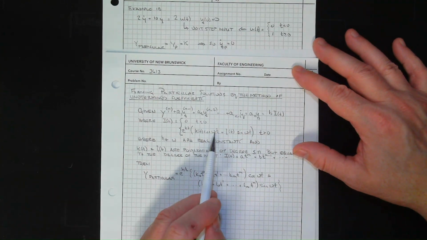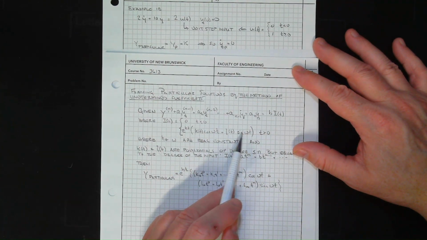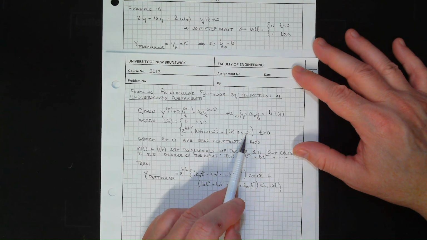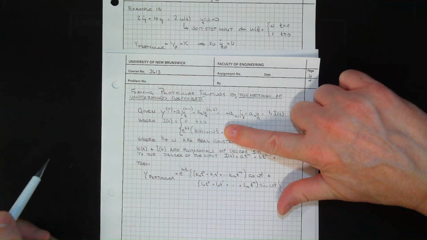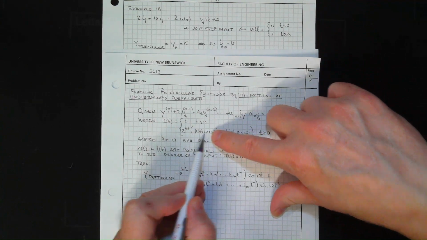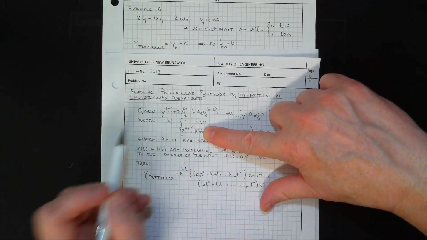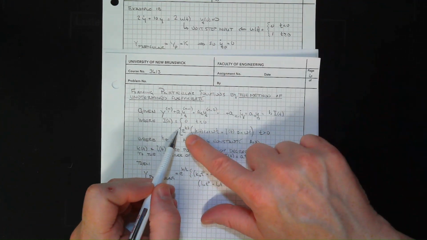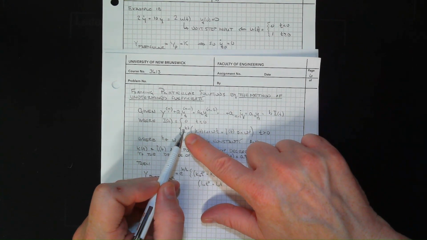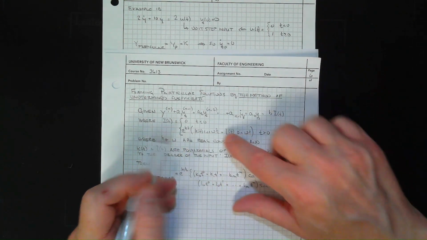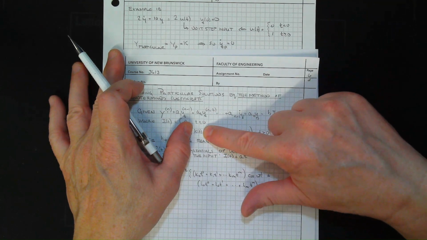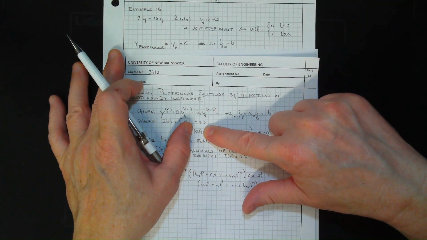So that means the omegas are 0. So sine of 0 is 0, so this term disappears. Cosine of 0 is 1. We don't have any e to the ht, so h is 0. e to the 0t is 1. So what I have left is a k of t term, all right? And so what is that?